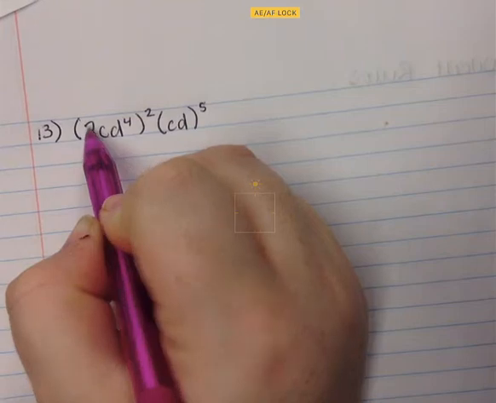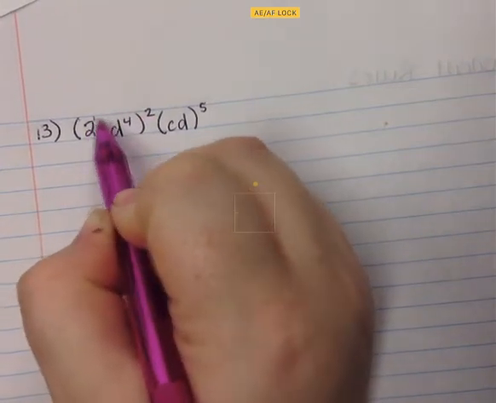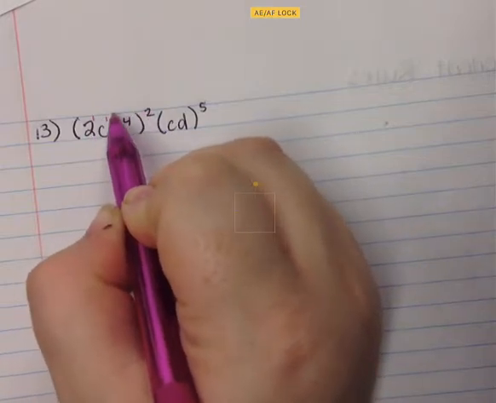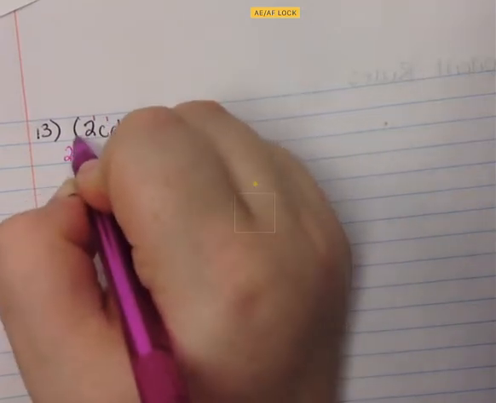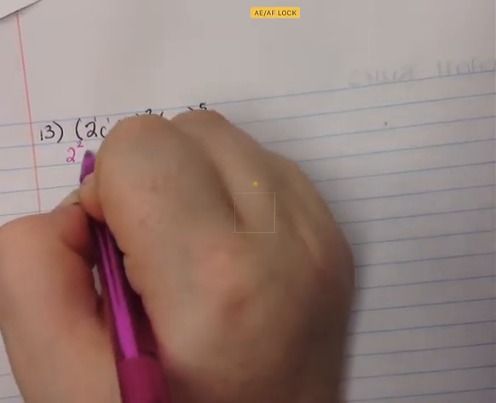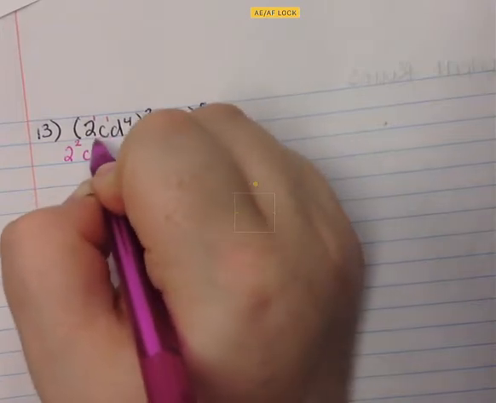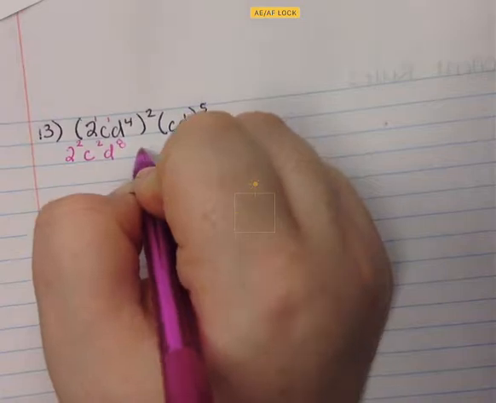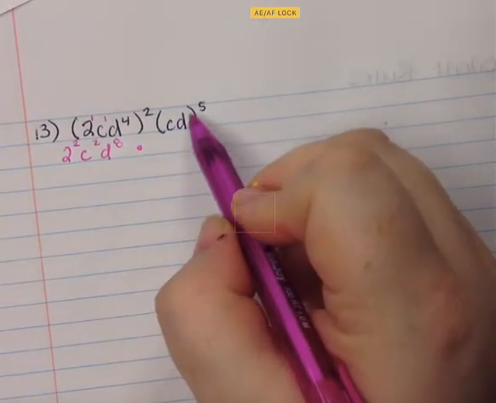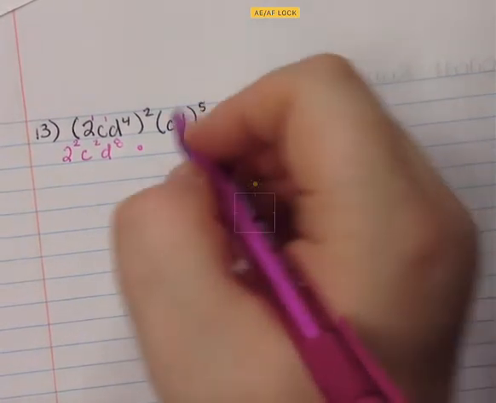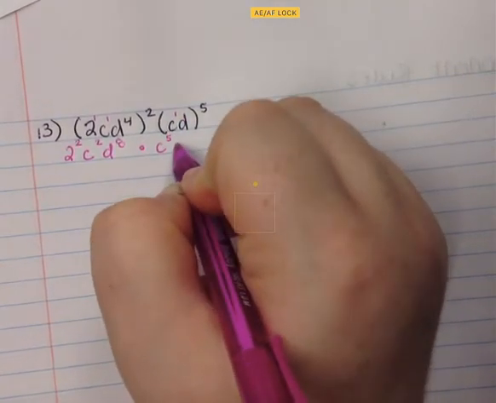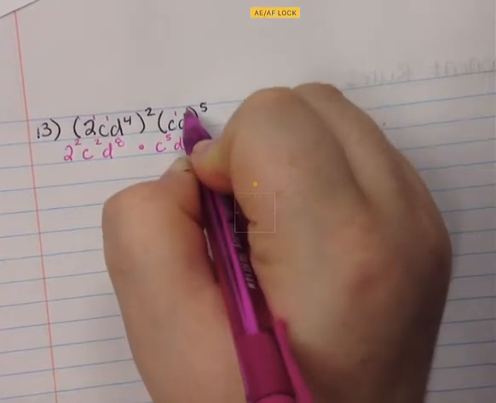So I'm going to have 2 raised to the 2nd, because this has a 1 right here, this has a 1, this has a 4. The exponent has to go to all the exponents in the problem. This becomes the base of 2 raised to the 2 times 1 is 2. The base of c raised to the 1 times 2 is 2. The base of d raised to the 4 times 2 is 8. Times, again, I have an exponent on the outside, so I have a base of c raised to the 1 times 5 is 5. I have a base of d raised to the 1 times 5 is 5.